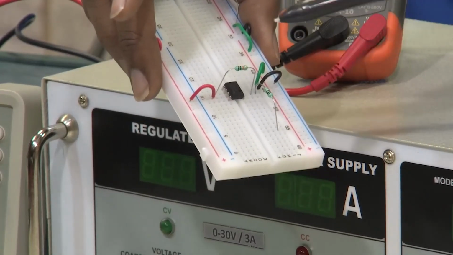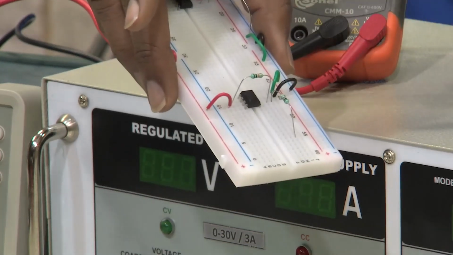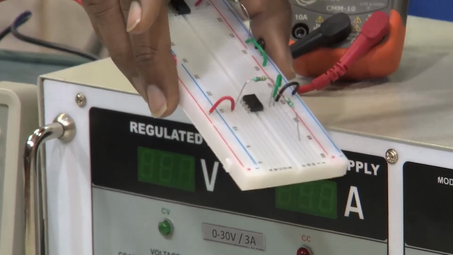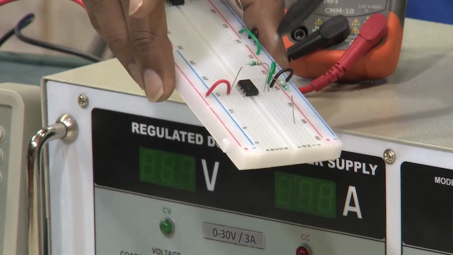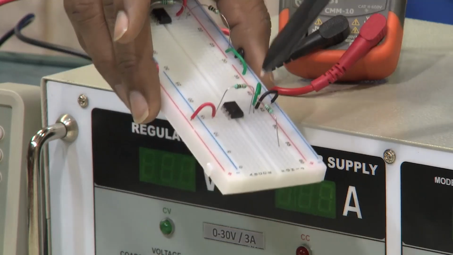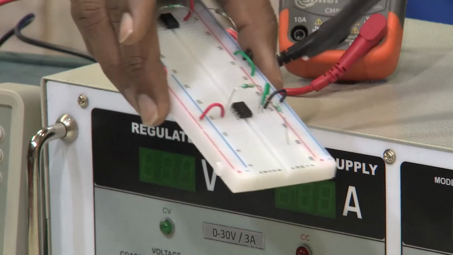Then what is the next? We have to apply plus 15 minus 15 to the operational amplifier, correct. This much is easy. Now, we will apply the input signal to the inverting terminal, and the non-inverting terminal would be grounded. Why? Because this is an inverting amplifier, alright.